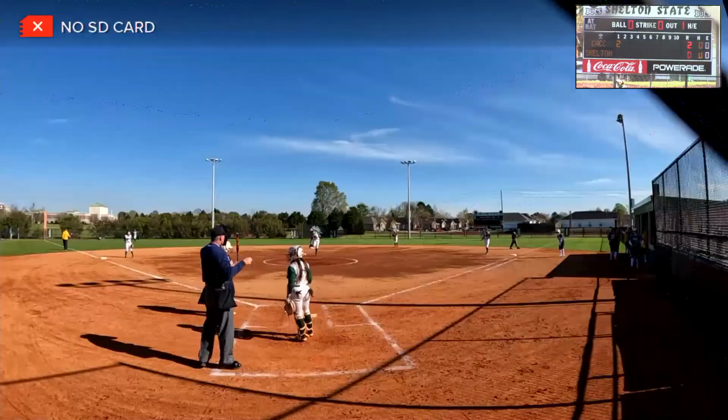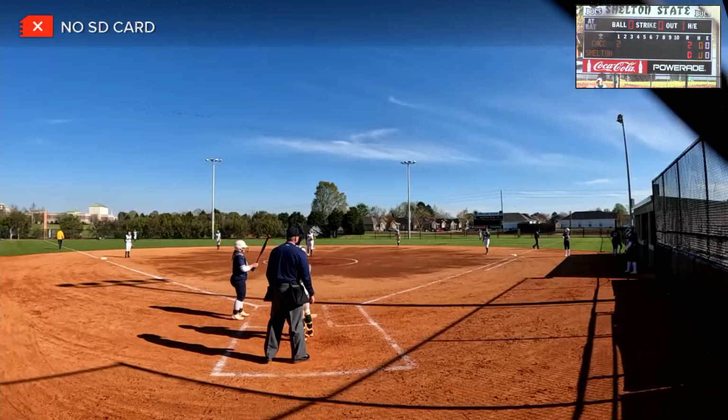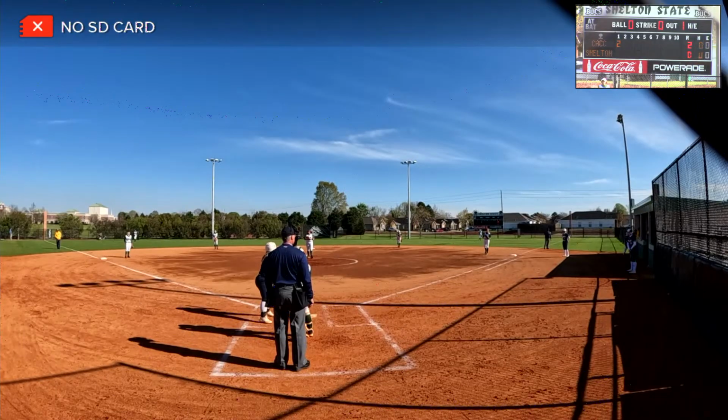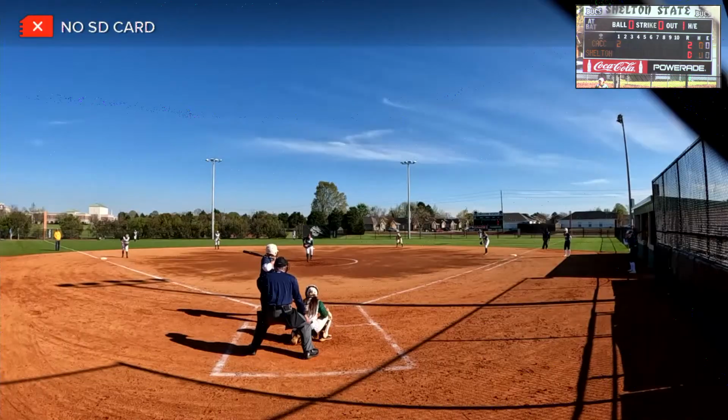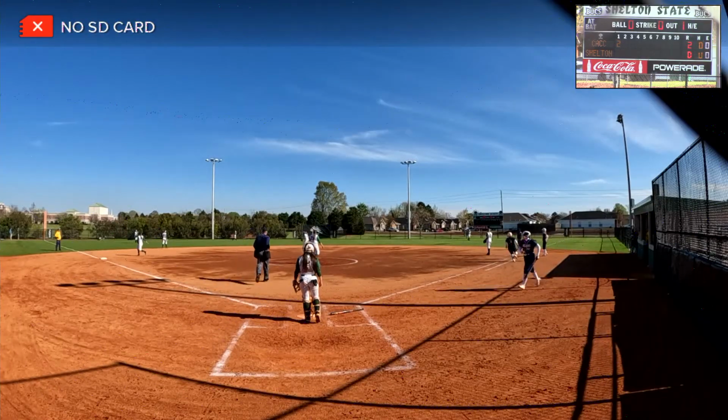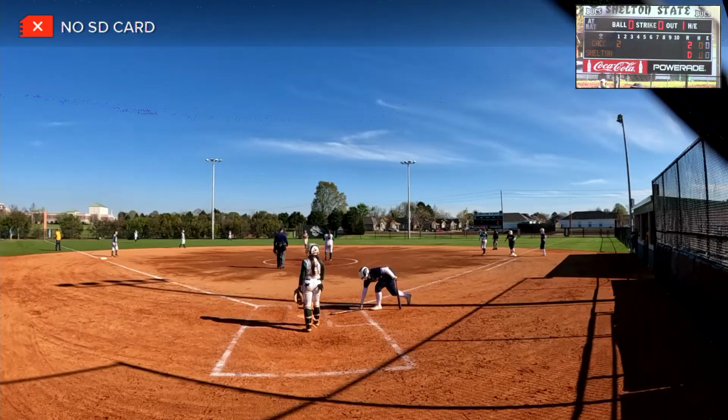And it's 2-0. And that's sharply hit through the hole on the left side. A base hit.